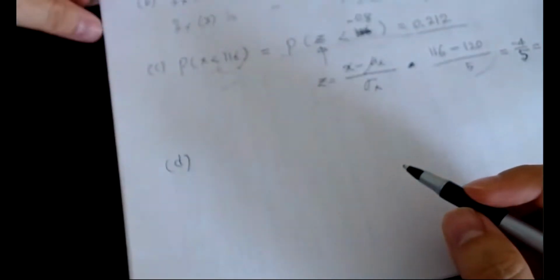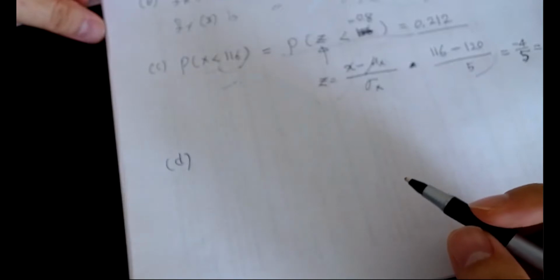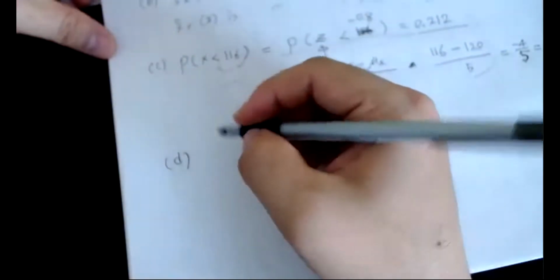And then D. Find the mean and variance of the conditional probability distribution of X, given that Y equals 102.